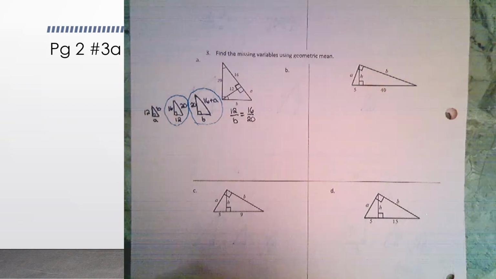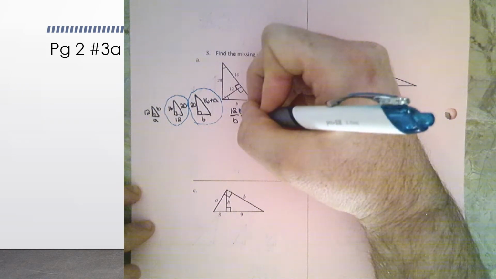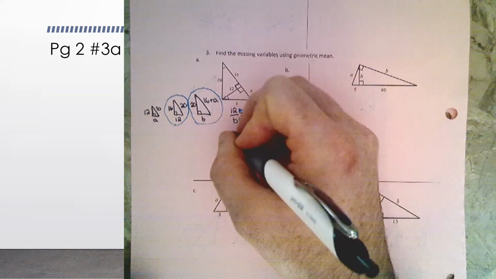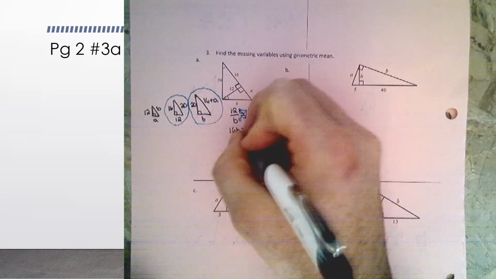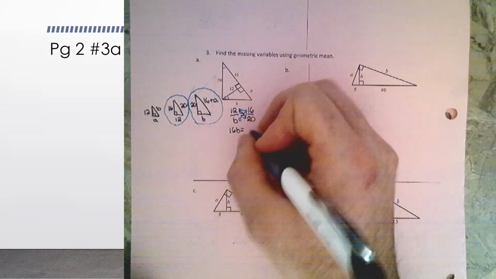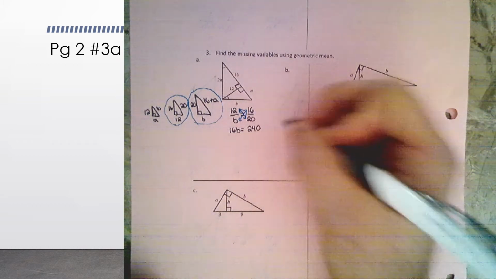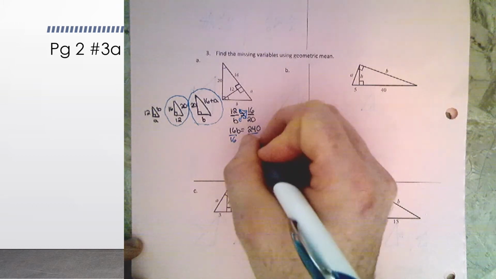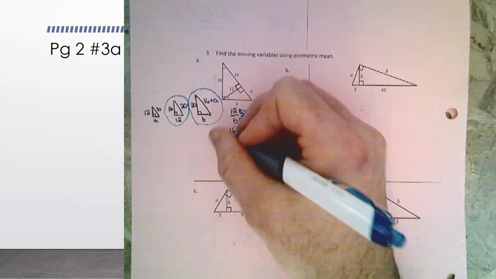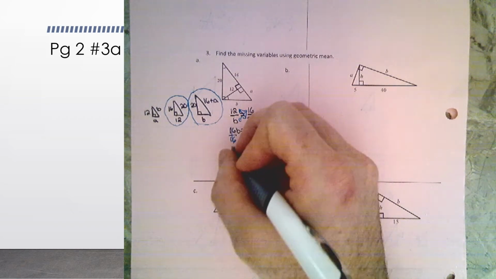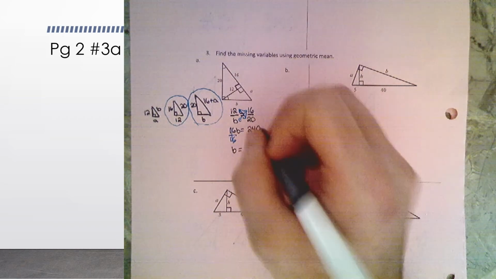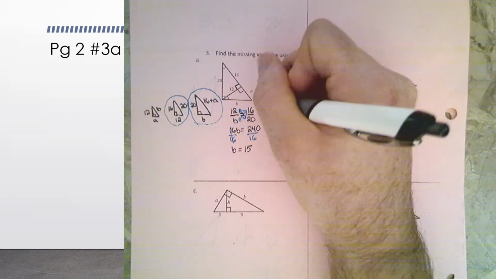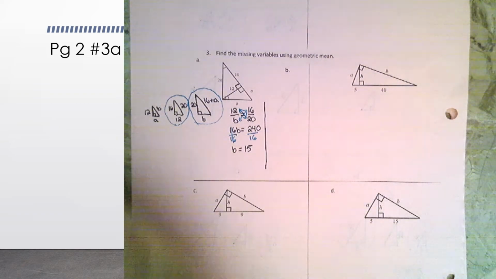So now I'm going to do my cross product. 16 times B is 16B, and 12 times 20 is 240. I'm trying to get B by itself, so my next step here is to divide by 16. And B equals 15. So we have solved for B. Now the last thing to do is they want us to find all the missing variables, so now we're going to solve for A.